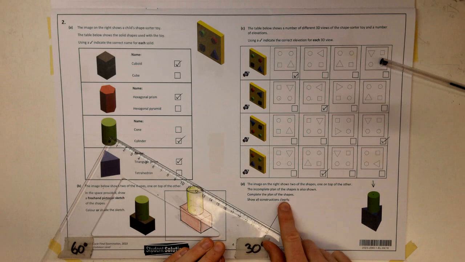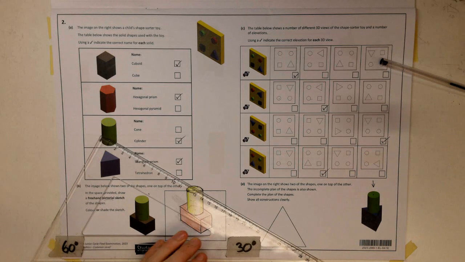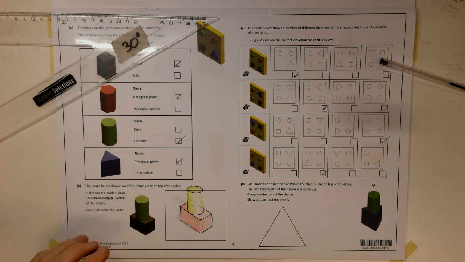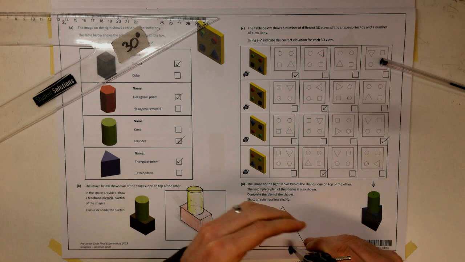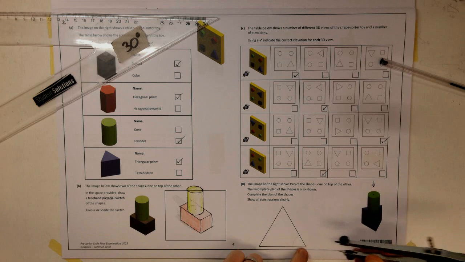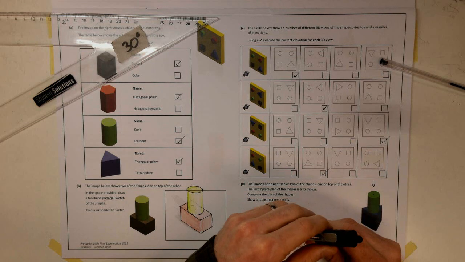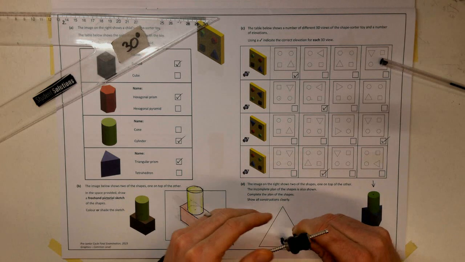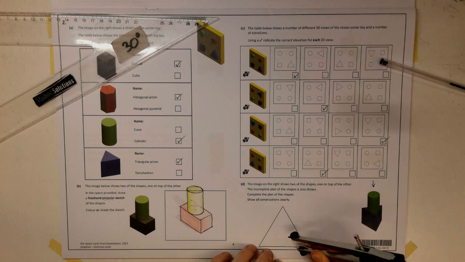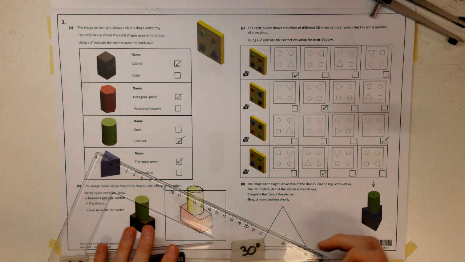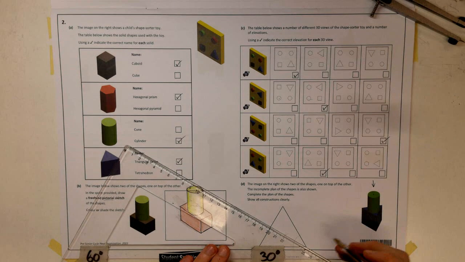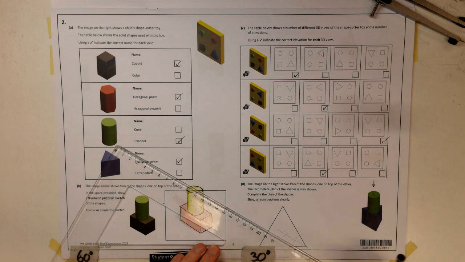But they're saying show all constructions clearly, so we're going to have to show a construction here. So I'm going to bisect my angle. Swing an arc any length from the corner with the compass, and to that point swing an arc, keeping that same distance, swing another arc, so that would bisect, and you can see there, yeah, it is 30 degrees.